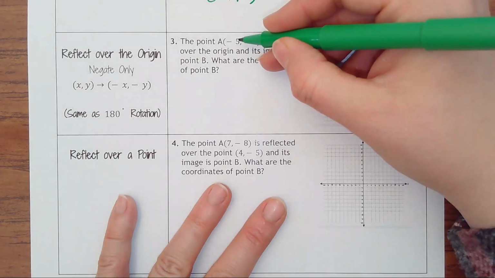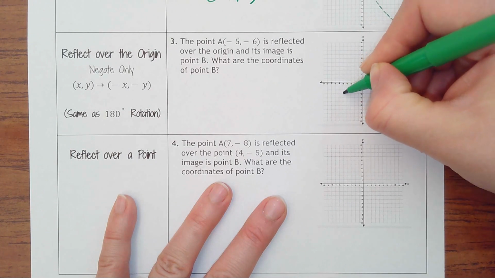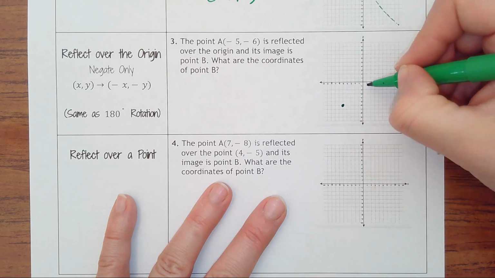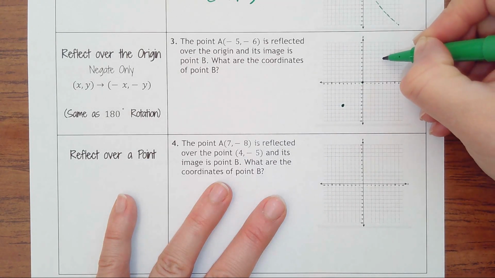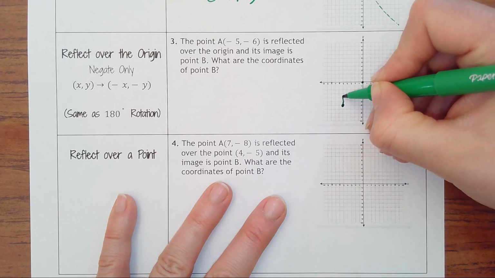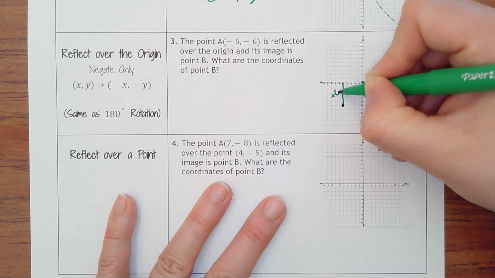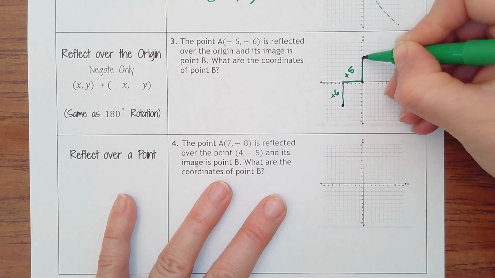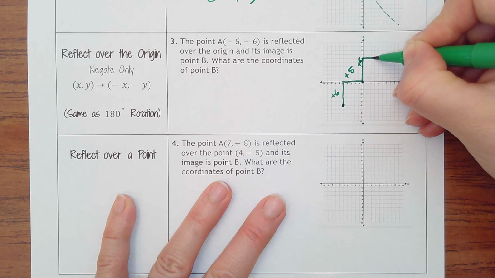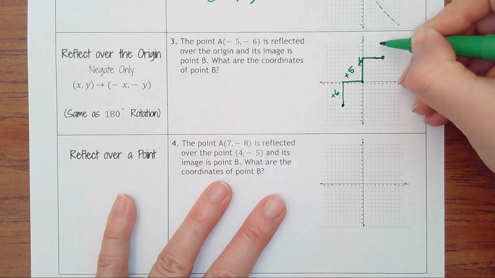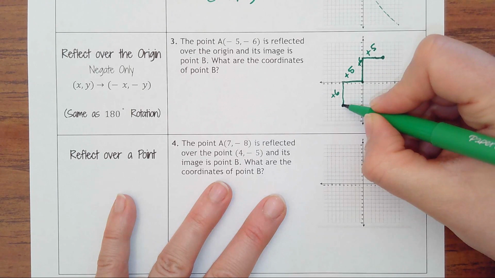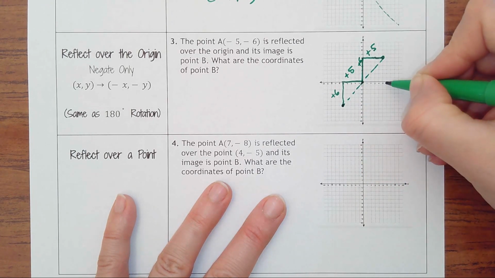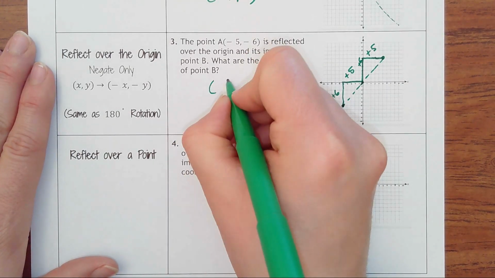So we'll take a point -5, -6, which would be here in quadrant 3. And this one you could think of, how do I get to the origin to reflect it over here? Well, I could go up 6 and then right 5. So I could do that again, up 6, right 5. So see how these points are equidistant away from the origin? So that puts me at 5, 6.